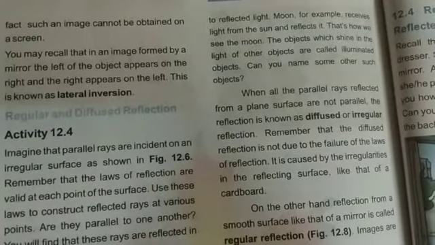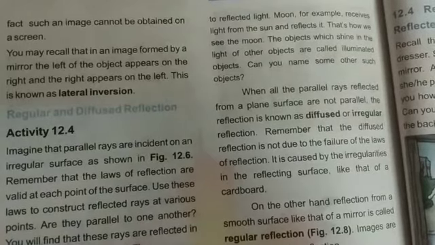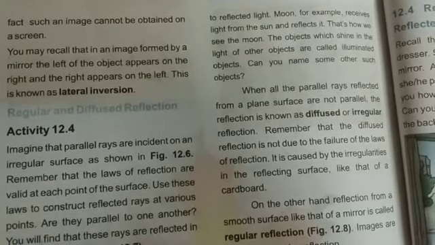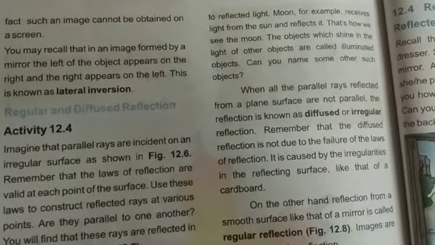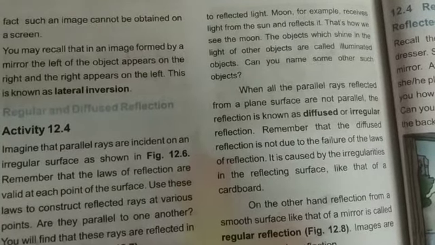Nearly everything you see around is seen due to reflected light. Whatever we are seeing with our eyes is mainly because of reflected light. The moon, for example, receives light from the sun and reflects it. Many of you obviously know that the moon does not have light of its own. It reflects the sun's light.